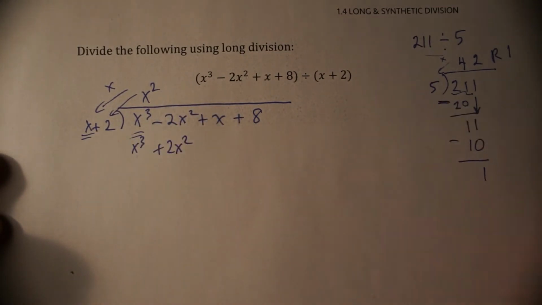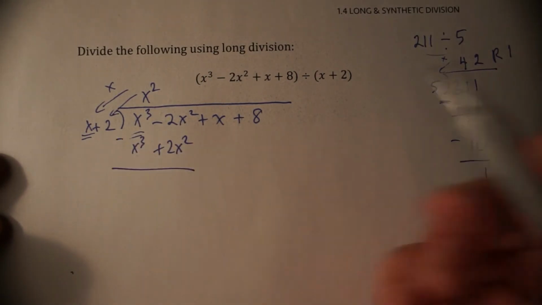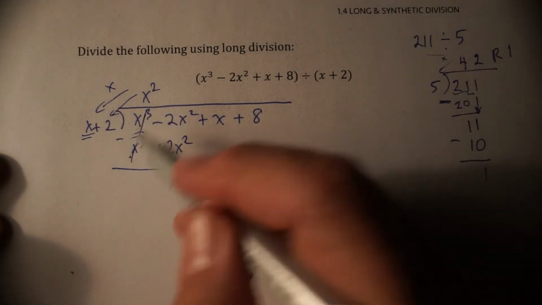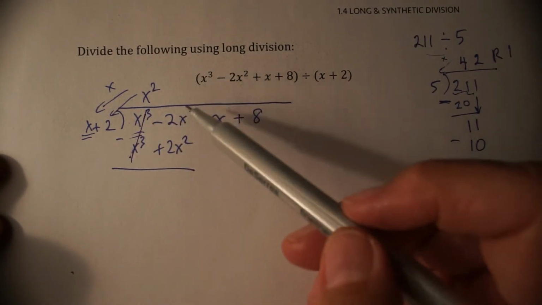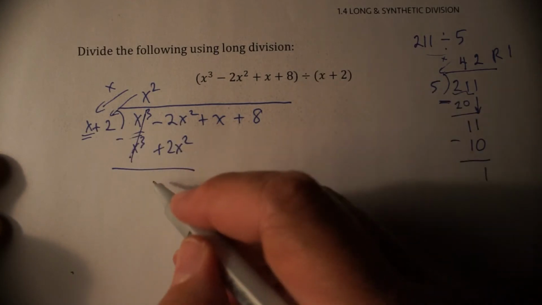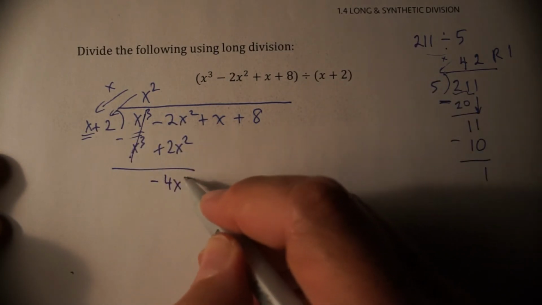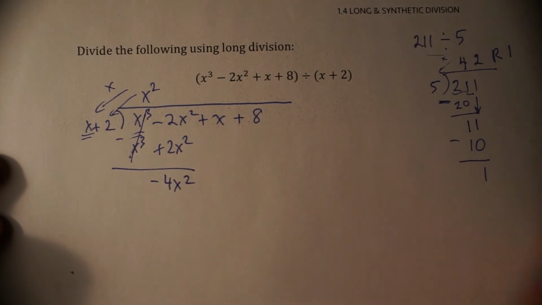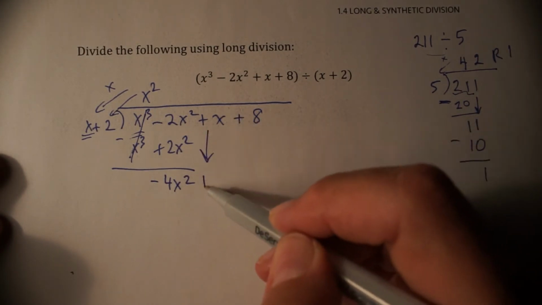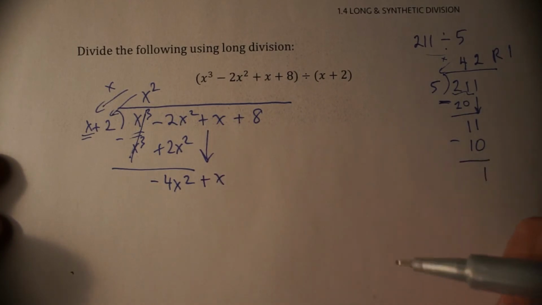And just like over here, then I'm going to subtract. I got x cubed to be the same, so it'll subtract and give you 0. And then this is where you have to be very careful: negative 2 subtract a positive 2 ends up being a negative 4x squared. And then just like before, I bring down the next term, which is a positive 8x. And I'm going to repeat.